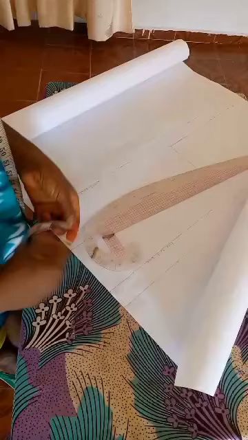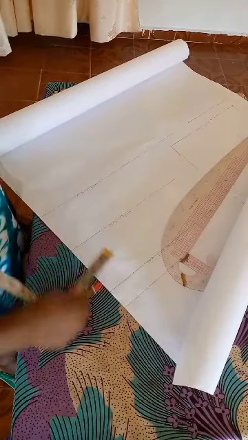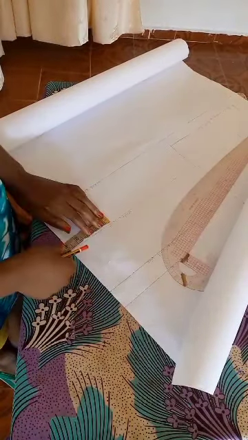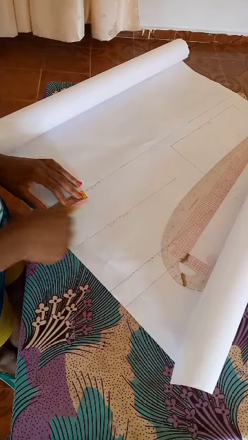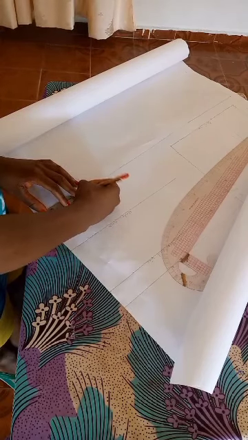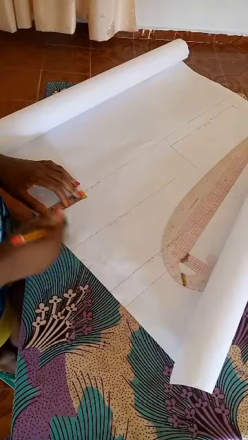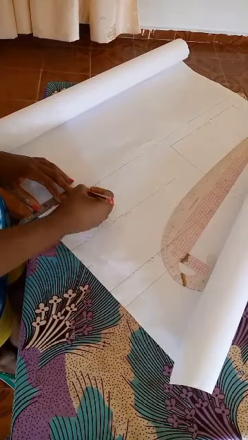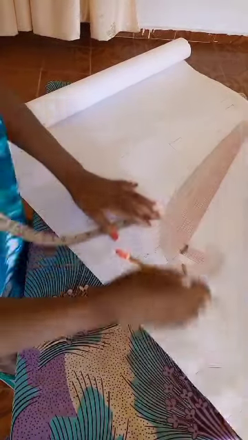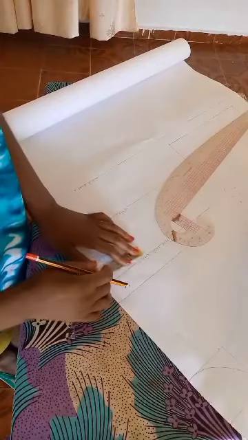So to get the dart, remember our bust span is 8. So half of it is 4. So I will, from this my center front here, go in by 4. Then label this place here as your center front, CF. Then here I will go in by 4. Coming to my bust point, I will go in by 4 again.